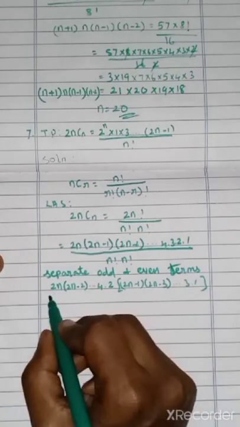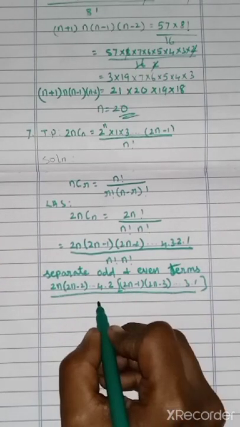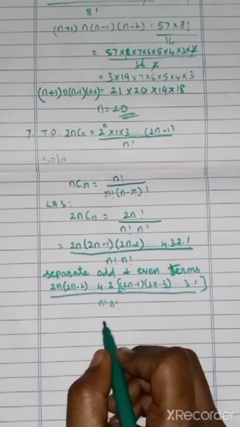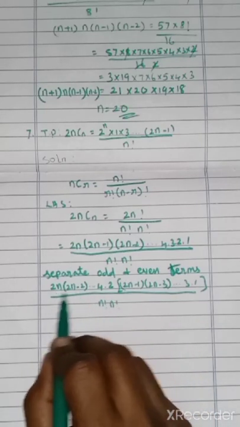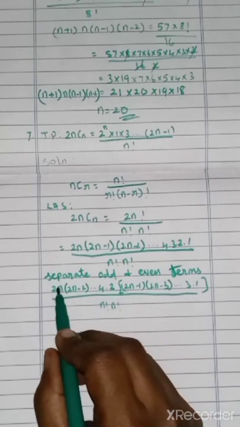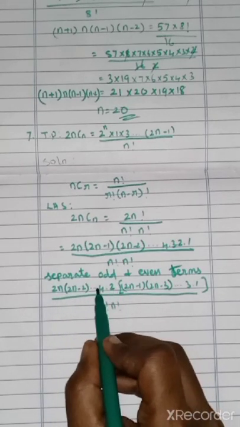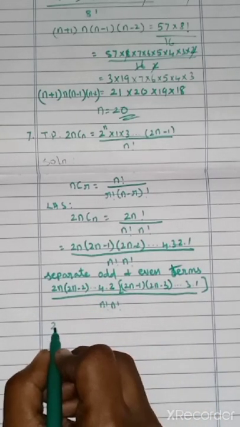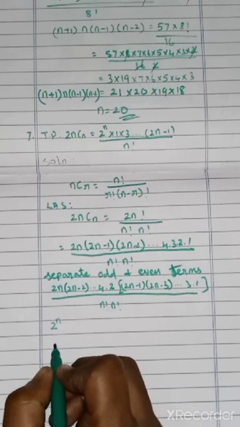Yes, divided by n factorial, n factorial. Is that okay? Now, can we take any common terms from the first term? Yes, because 2 is common all over. So we can take 2 from here, 2 from here, 2 from here, 2 from here. So we are taking 2 power n outside.